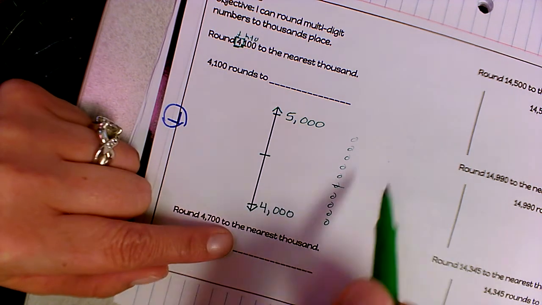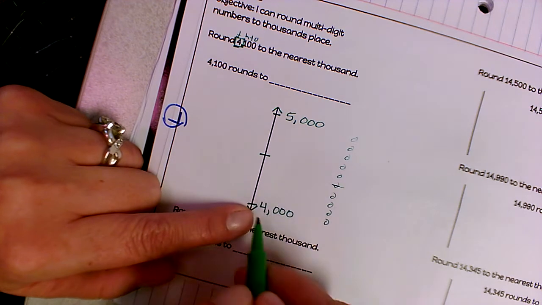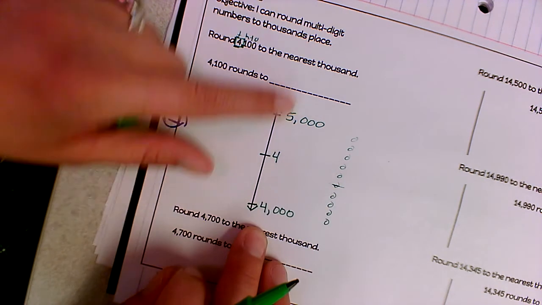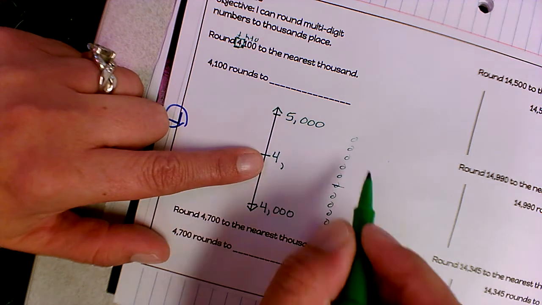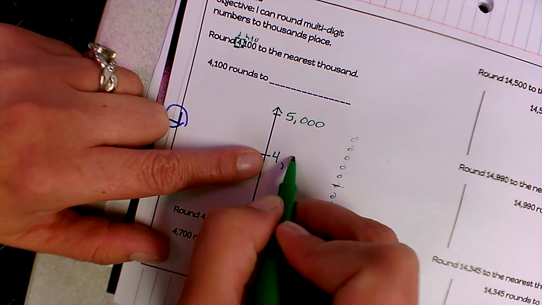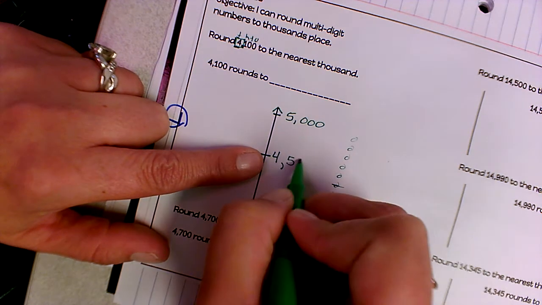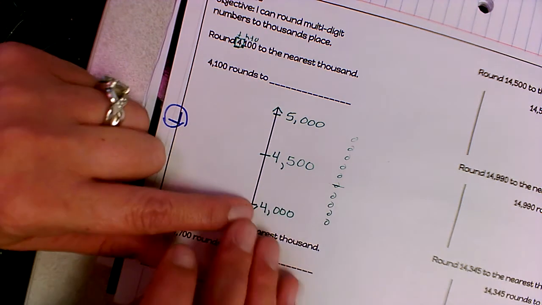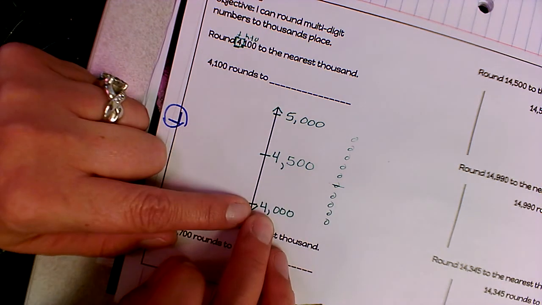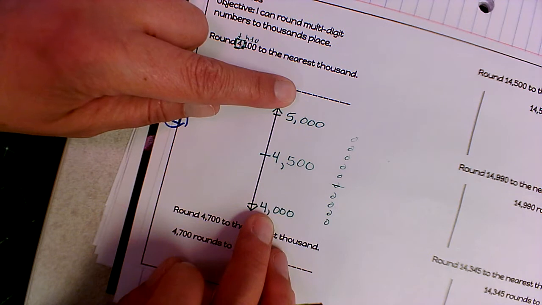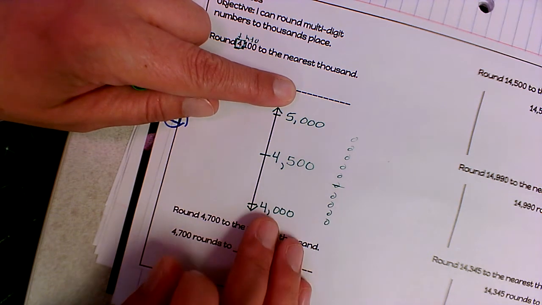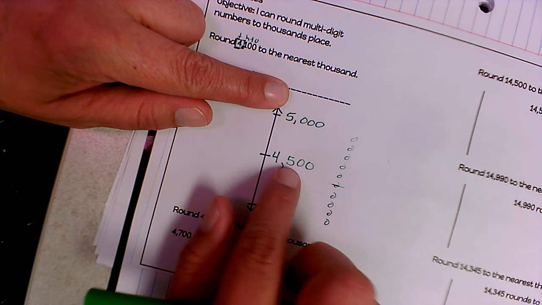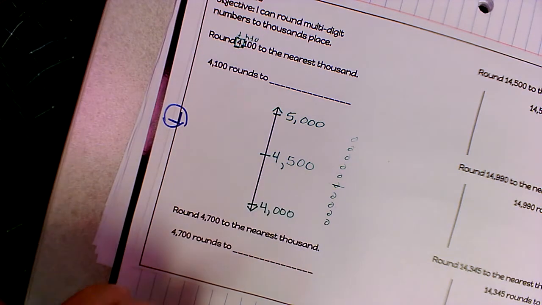So my thousands is going to be 4 because I'm going up, so 4,000, and I'm going halfway. Halfway would be here to the 5. So I'm going to put the 5 in the hundreds place value, so it becomes 4,500. So 4,000 plus 1,000 is 5,000, but halfway in between 4,000 and 5,000 is 4,500. It's that hundreds place value, halfway.